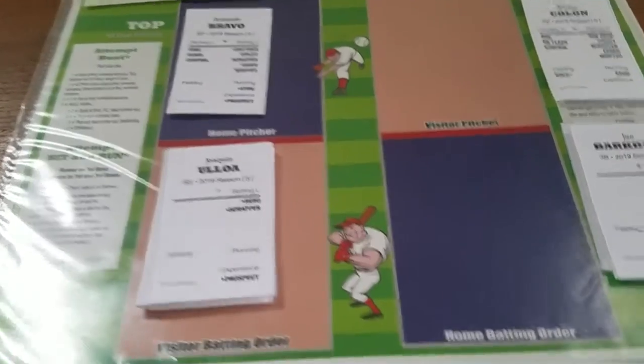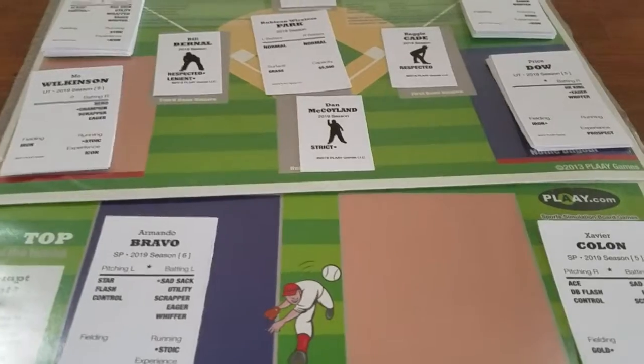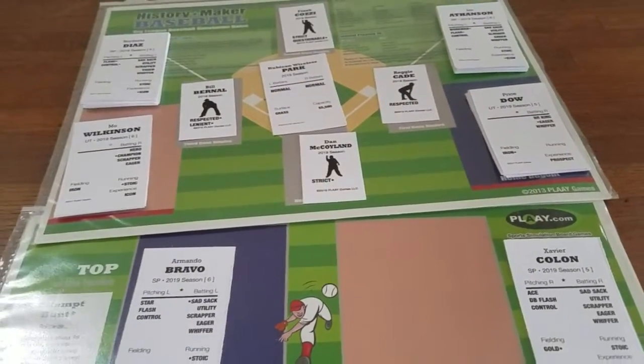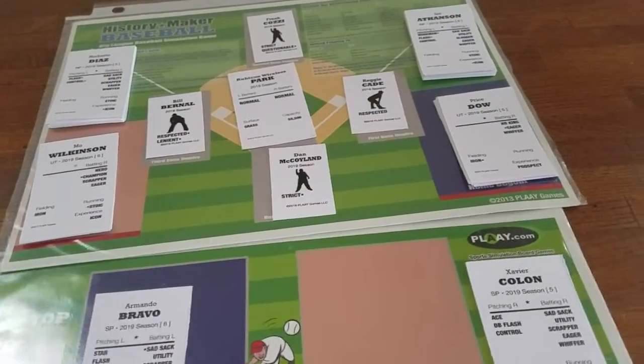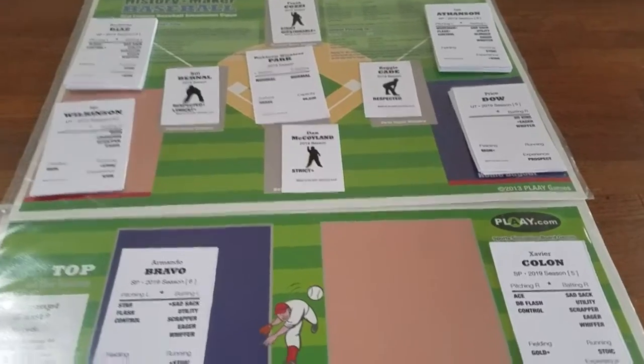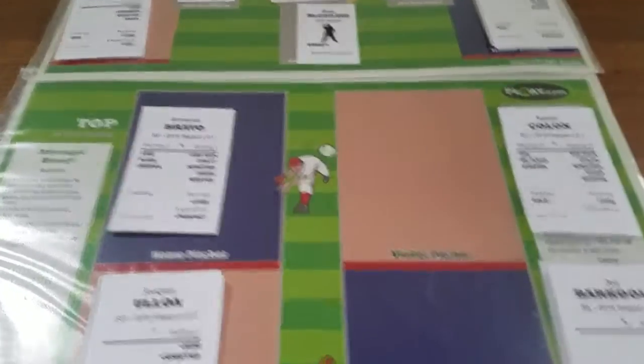And the fact that McCoylan was not strict on that particular bat allowed the run to score, but you can see how the umpire can affect the game. Had he been strict, he would have been out. So you never know.